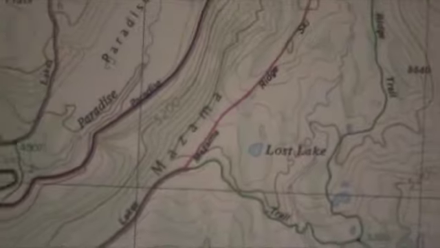So, contour lines show slope, elevation, and relief. Relief? What kind of relief? Like tummy relief? No, like you take the larger elevation and then you take the smaller elevation and subtract the smaller elevation from the larger elevation to get the relief. I could sure use some tummy relief right now. You got any Pepto-Bismol? It's not that kind of relief.